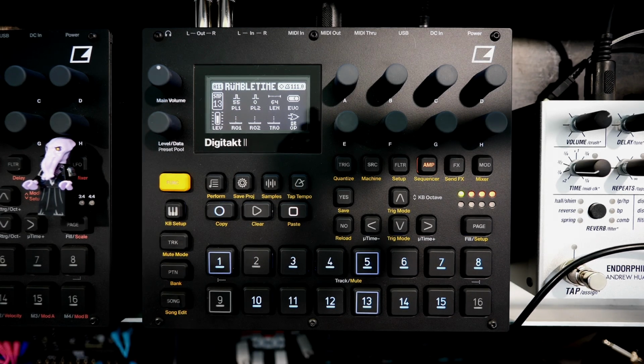Okay, cool. We're almost done. Well, no, we're not. We're going to do two more tracks. Try and keep this to half an hour. We'll see how we go.